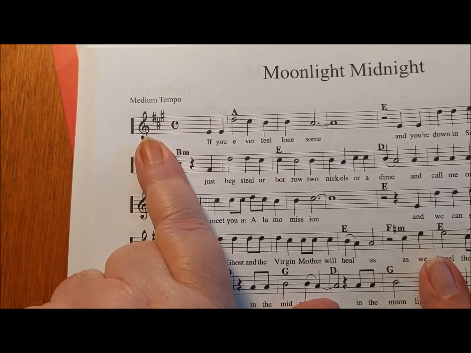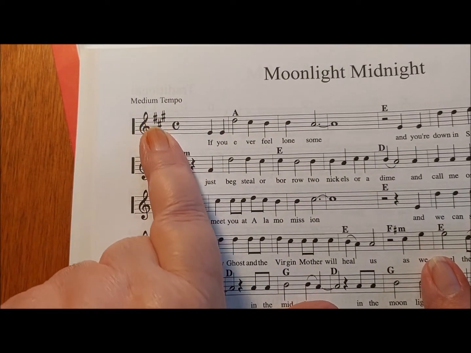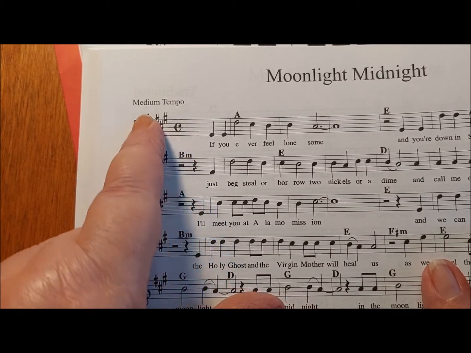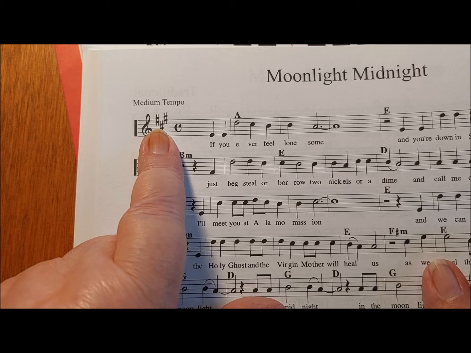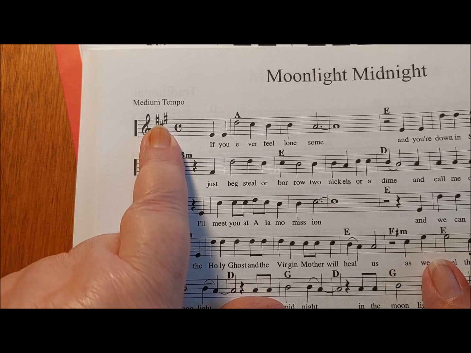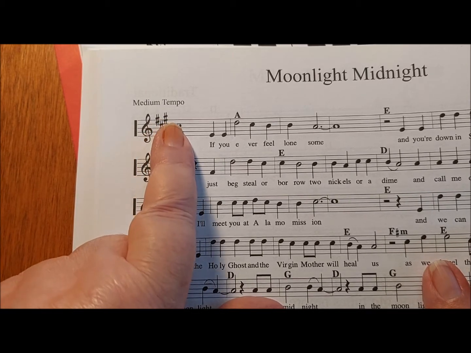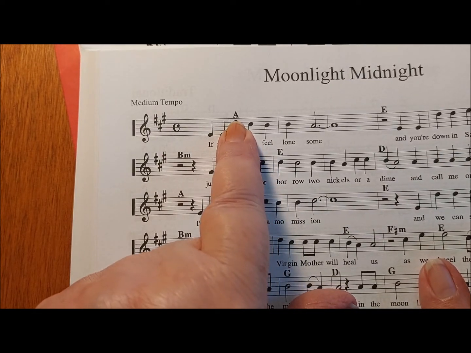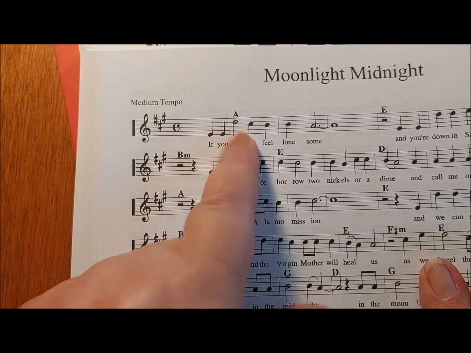You see the treble sign, and then you'll see 3 sharps. It's going to be F, C, G. So we're in the key of A, and sure enough, A is our first chord.